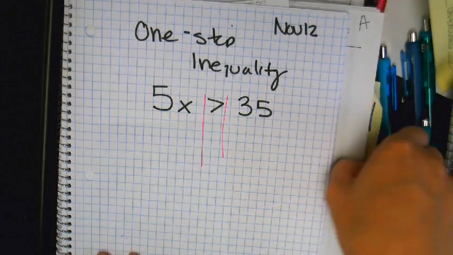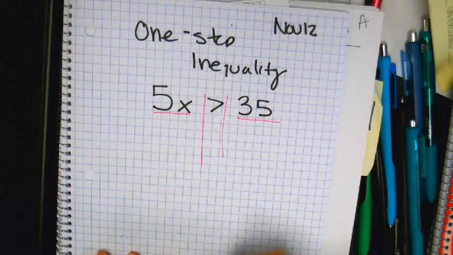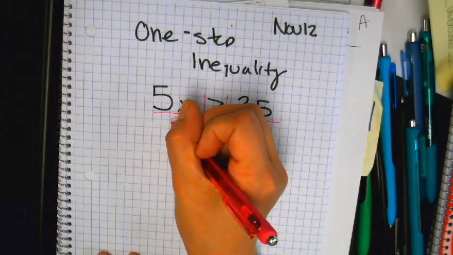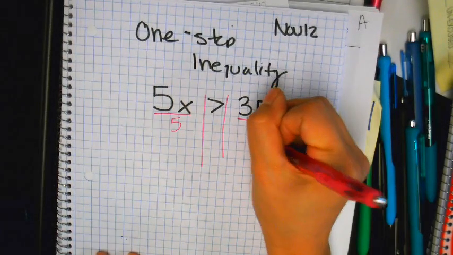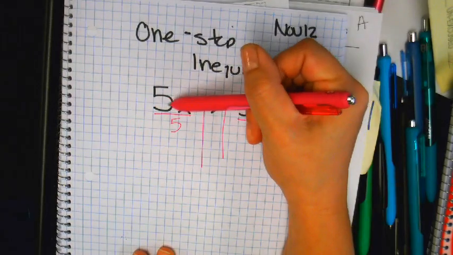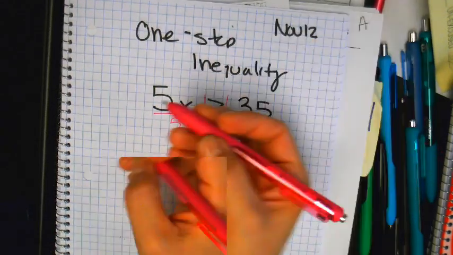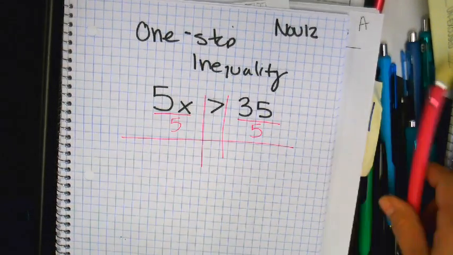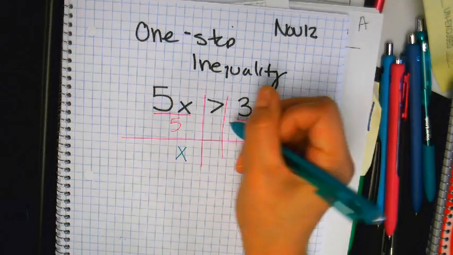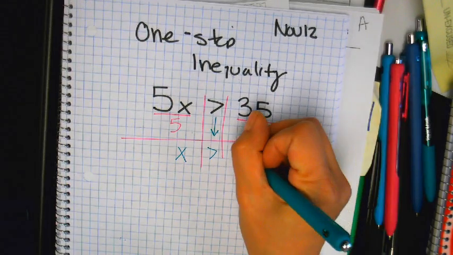So here's how we show divide. We draw a fraction bar. We're going to divide by this number. Okay? Good. So 5 divided by 5, we get x because we get a 1, 1x. But we don't write the 1, so we are just left with x. Bring down your inequality. 35 divided by 5, 7.